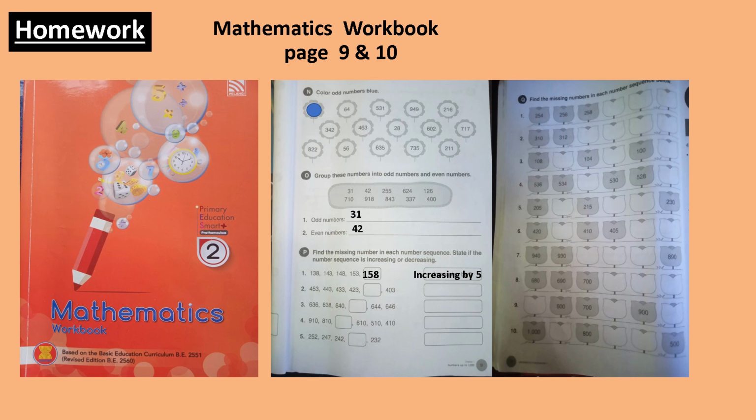So the next number, you add 2, it will become 260. And then the next number you add 2 again, 262. And the next number you add 2 again, 264. Okay, so that's it for your homework. Very easy, right?